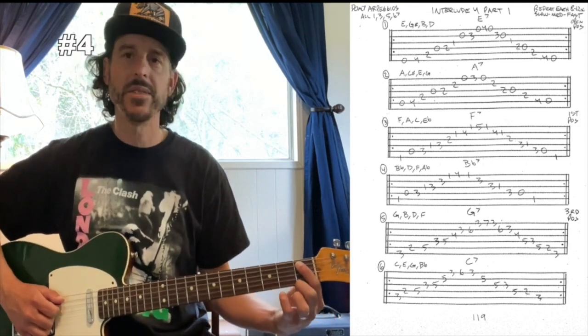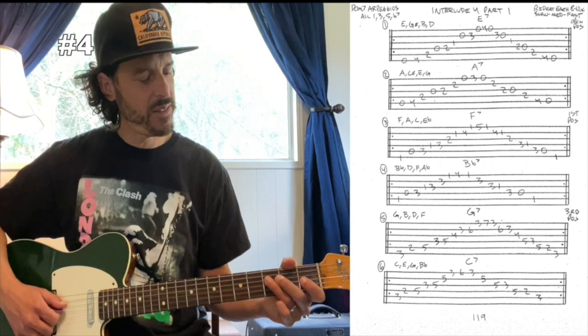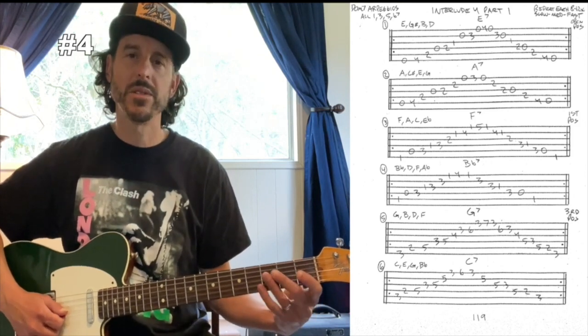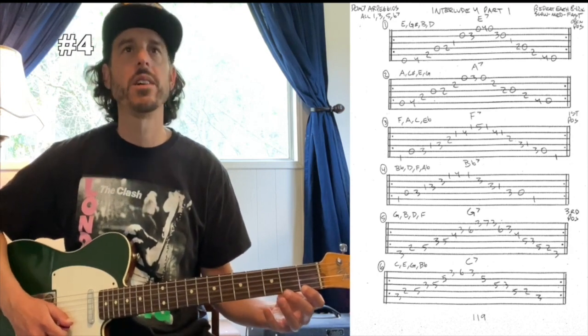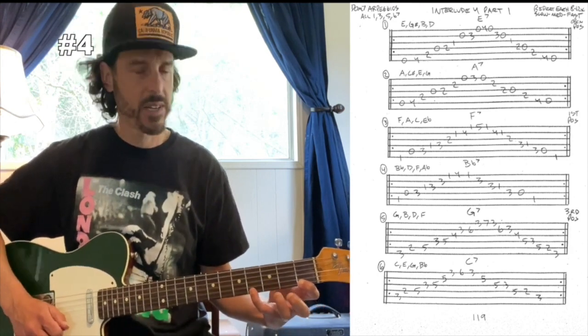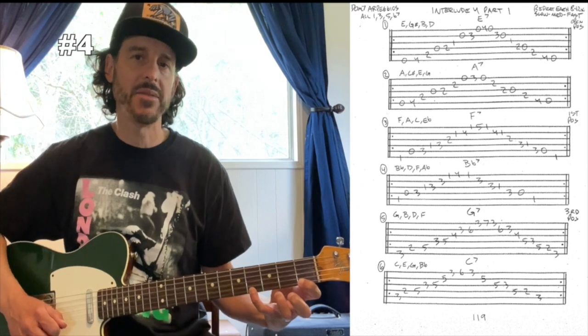That's our first fret on the 5th string. Open 3 on the 4th string. 1 to 3 on the 3rd string. 3rd fret on the 2nd string. And then 1 to 4 on your 1st string. And we're cutting this one off on the flat 7. That's our A flat right there.